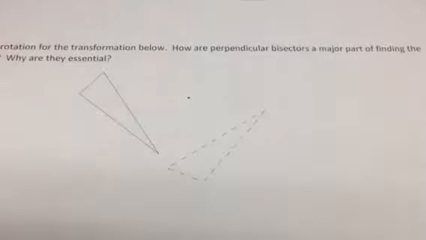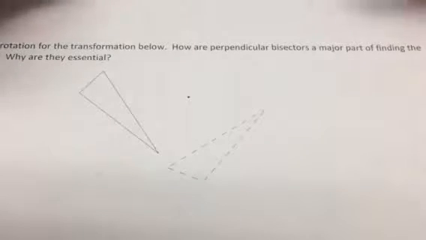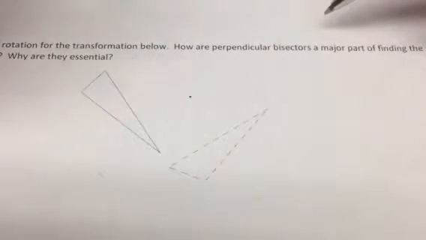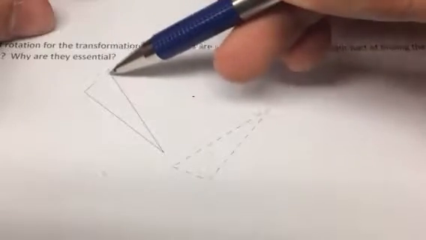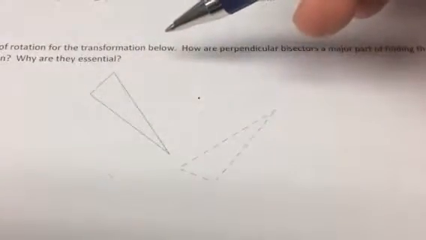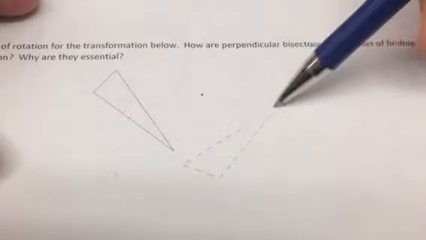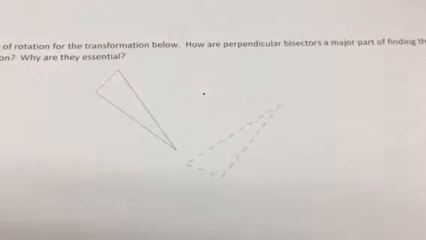So what we need to do is this. We need to create a perpendicular bisector from this line right here, and from this line over here. So 2 different perpendicular bisectors, and that's going to give us a center of rotation.